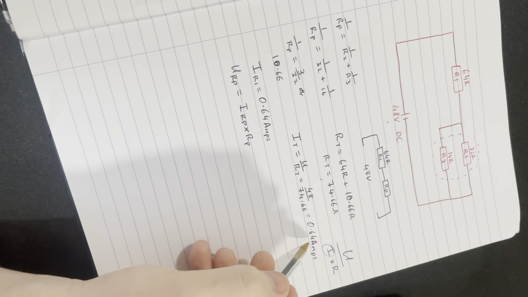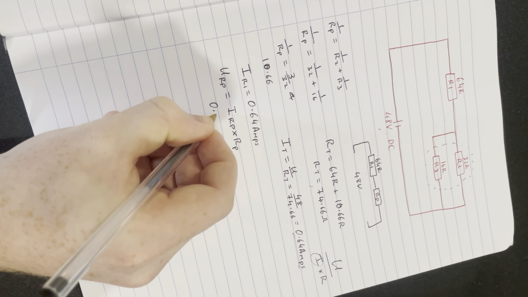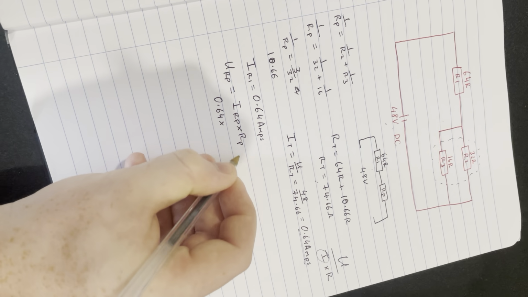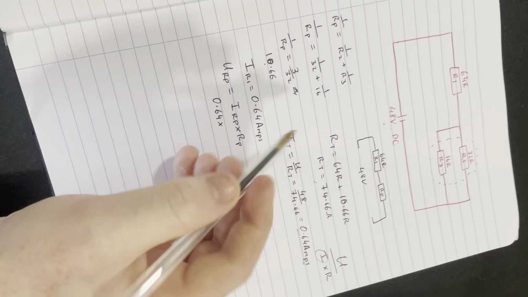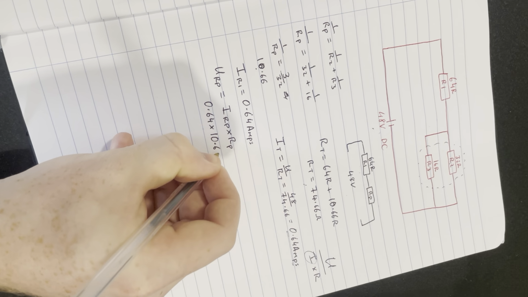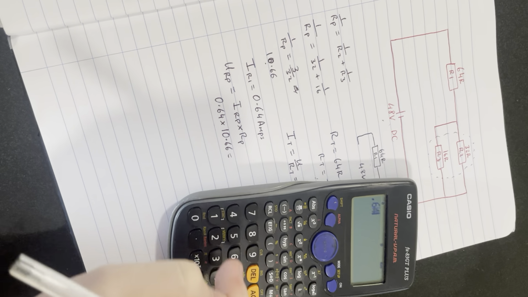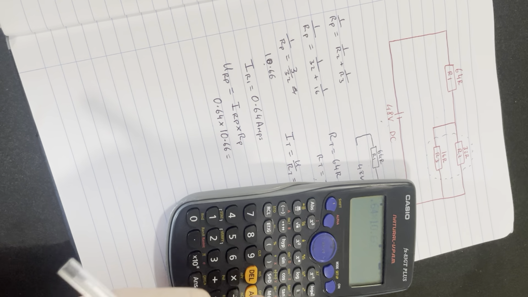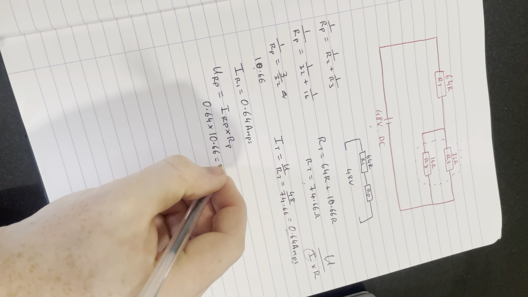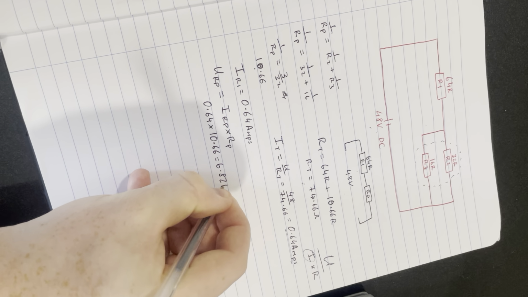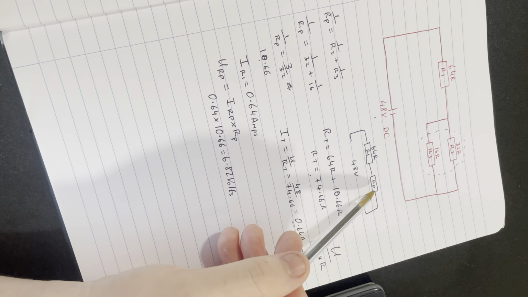You've already found your amps, so we're going to use 0.64 multiplied by RP, which we found earlier was 10.66. 0.64 by 10.66 gives you 6.82 volts. So that means your volt drop here is 6.82.